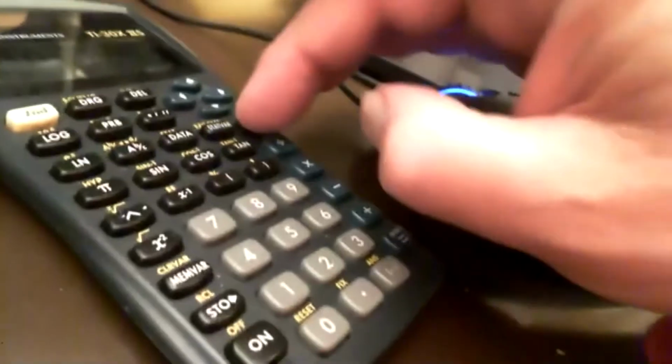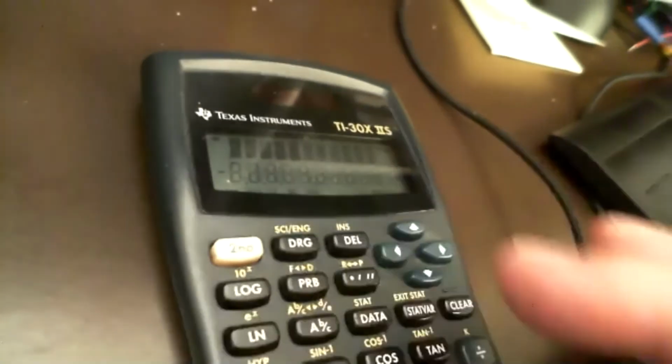Let's do another one. 2.00 times 10 to the fifth: second key, double E, 5, 2.0 times 10 to the fifth.